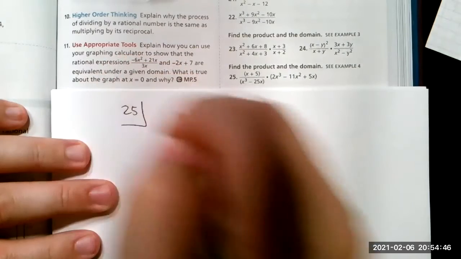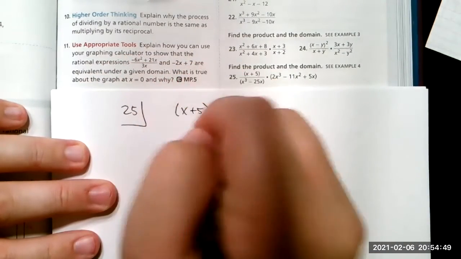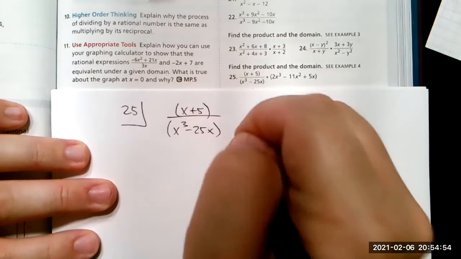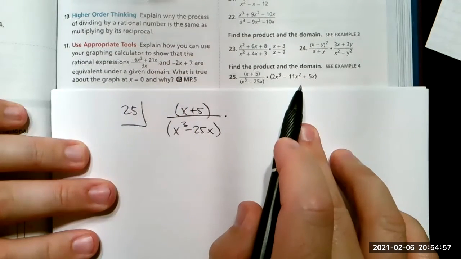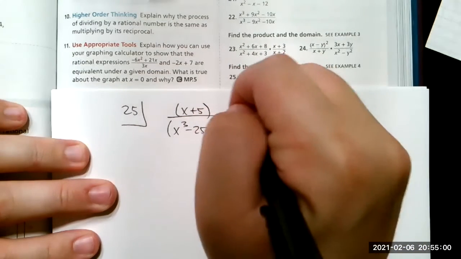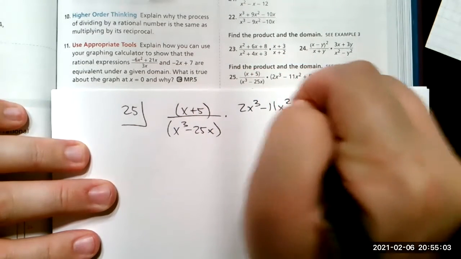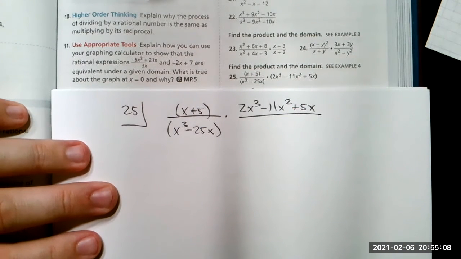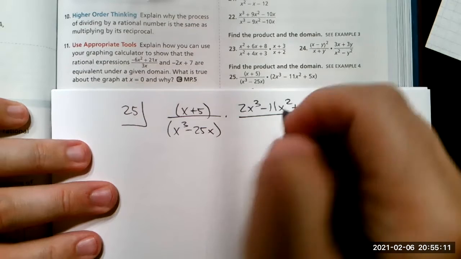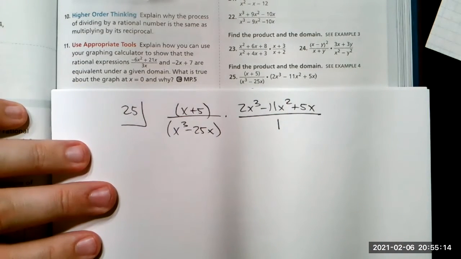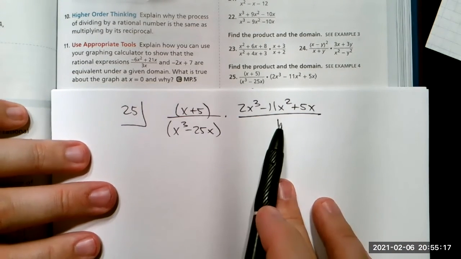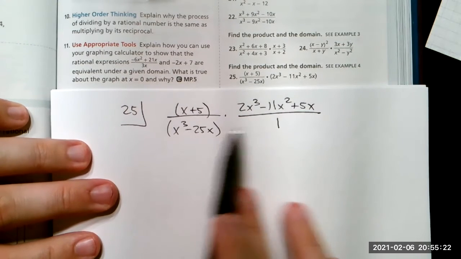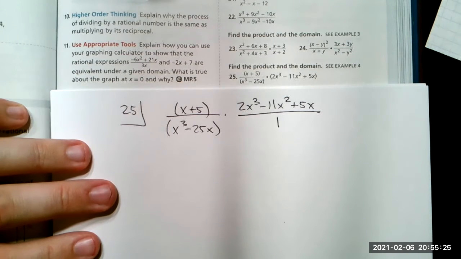So 25x plus 5 over x cubed minus 25x times, there's what is actually the numerator, 2x cubed minus 11x squared plus 5x. And remember, you can write any number, any variable, any expression, any polynomial, divided by 1. It's the same exact thing, right? But now I have a fraction times a fraction. Usually people are more comfortable seeing it like this because then they have a top times a top, a bottom times a bottom, and it just makes people feel a little bit better.